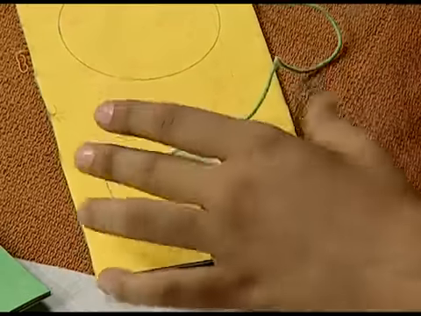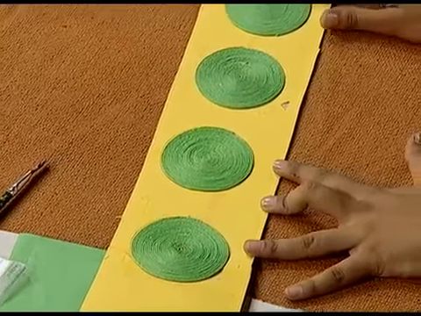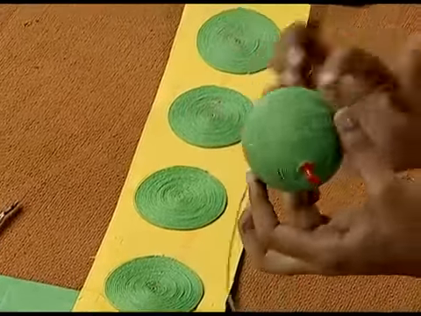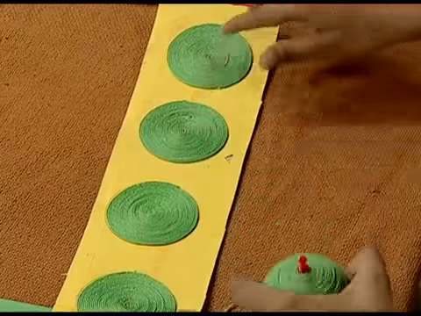As you can see, I have already done one for you. As you can see, these 4 circles, and you see that the whole thread is completely filled in these 4 regions.